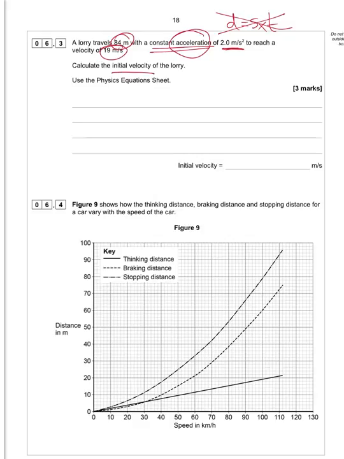Calculate the initial velocity. The fact that it's used the word initial suggests that you need to be using the equation from the equation sheet, that the final velocity squared minus the initial velocity squared is equal to 2 times the acceleration times the displacement. So if we plug in the numbers that we're given, the final velocity of 19, so 19 squared, is equal to u squared, which we're trying to find out, plus 2 times the acceleration, which we are told is 2.0, times the displacement, which is how far he's travelled, so 84.